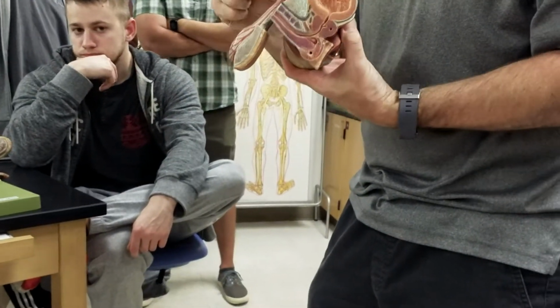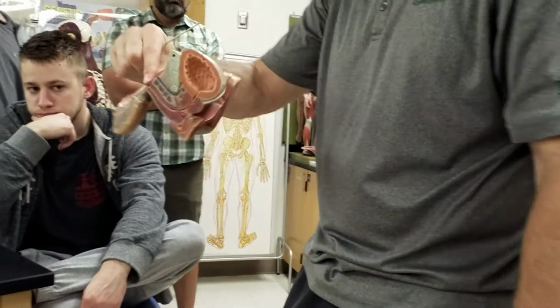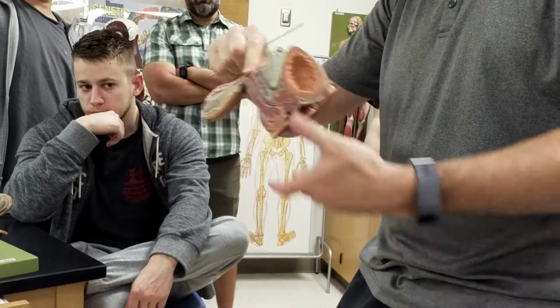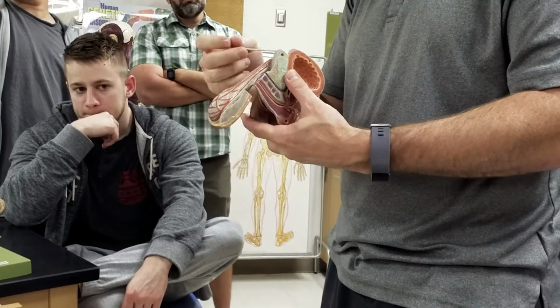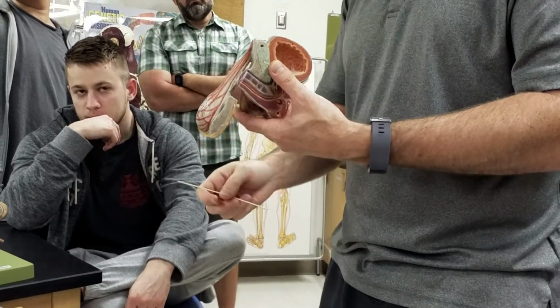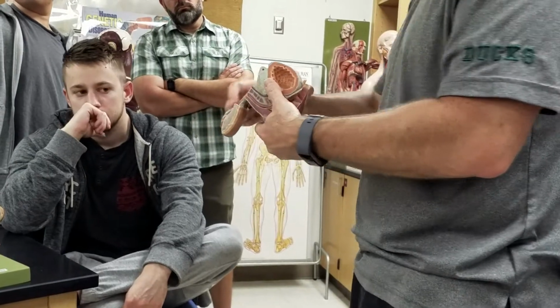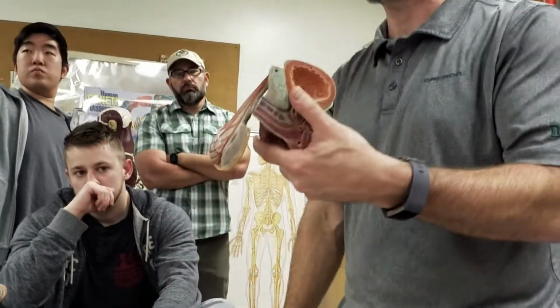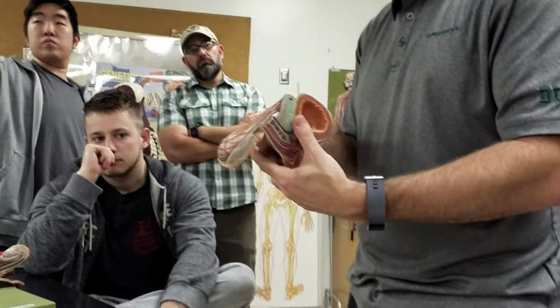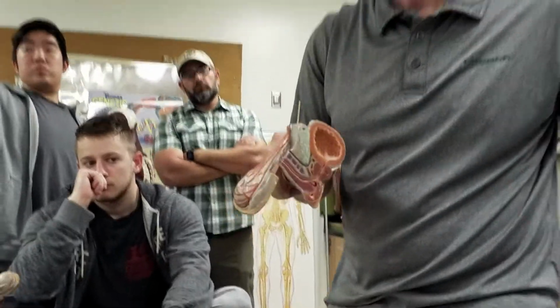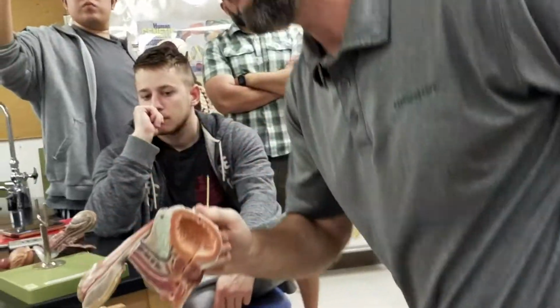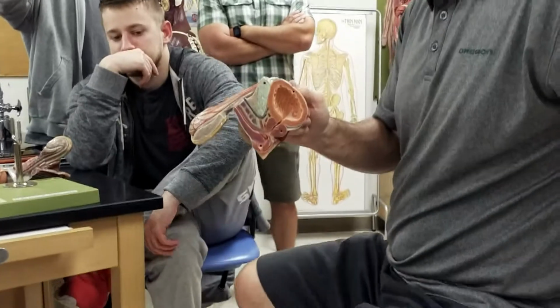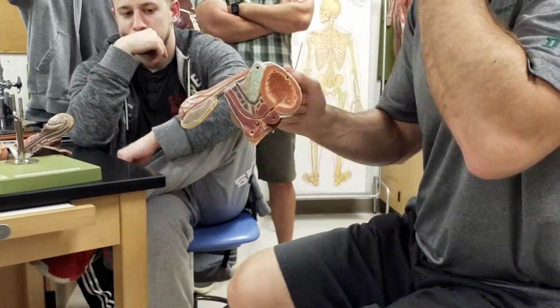So I'm holding this model by the spermatic cord, and then the red bands on the outside here: cremaster muscle, which is derived from the oblique. I think it's internal oblique, but I can't remember for sure.